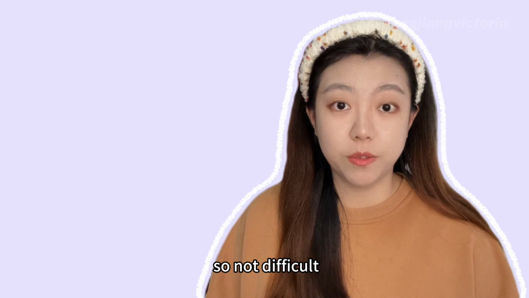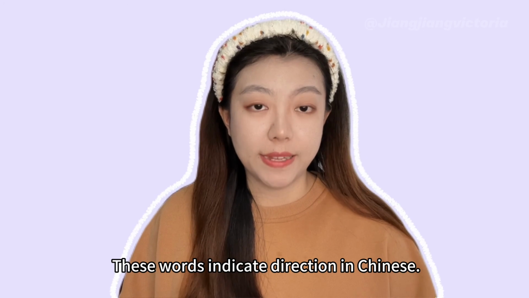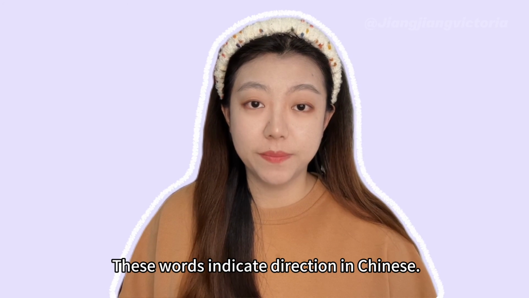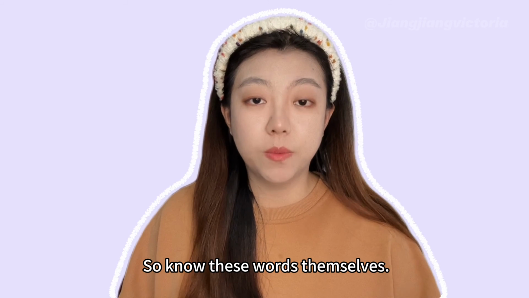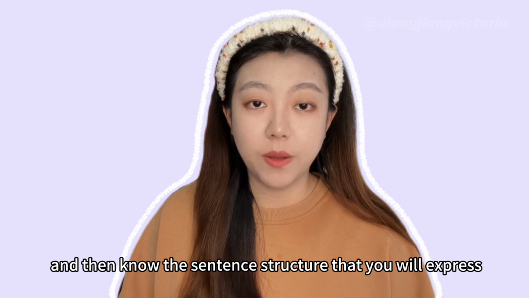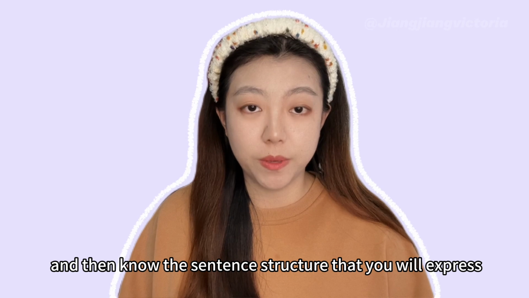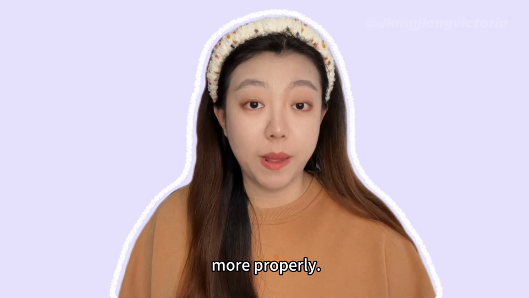So not difficult. These words indicate direction in Chinese. So know these words themselves and then know the sentence structure so that you will express more properly.